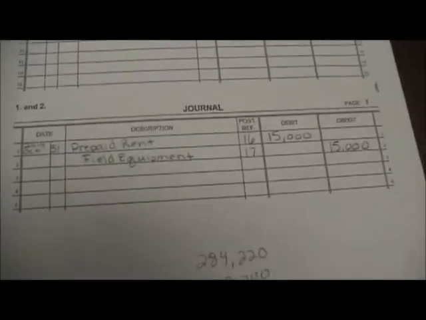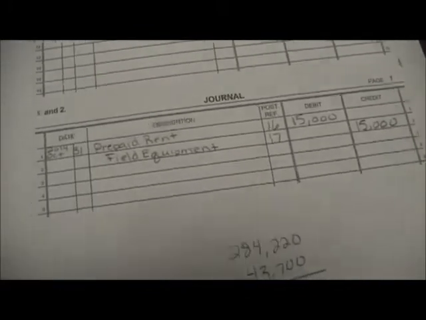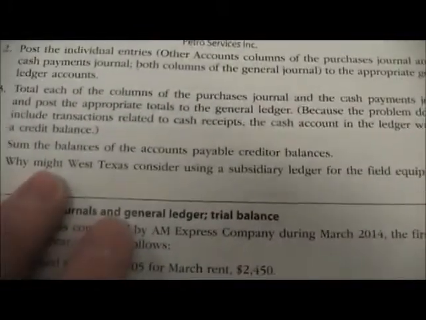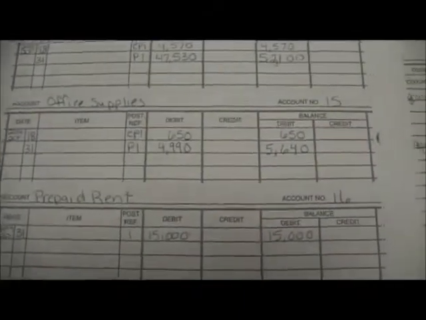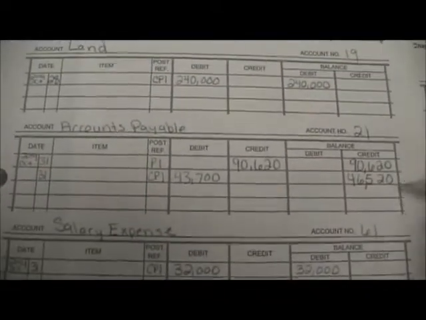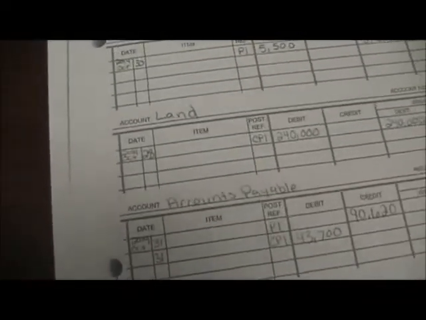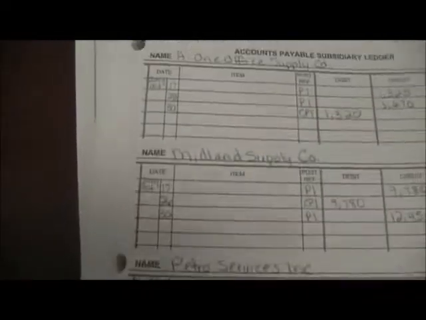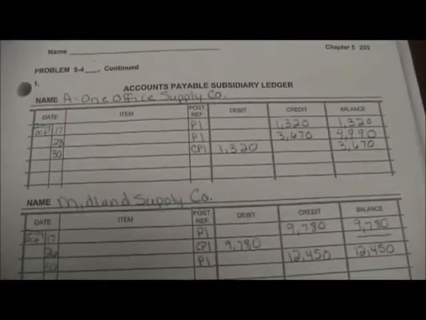We look at our general journal, that one is finished, so we have posted everything. The next thing that our book tells us to do on step 4 is sum the balances of the accounts payable creditor balances. We want to make sure, looking at our general ledger, which tells us that accounts payable has a balance of $46,920, that our accounts payable ledger has the same balance. So we're going to go to our accounts payable ledger. Now I'm going to use the bottom of it to do this, and we're going to add them up.